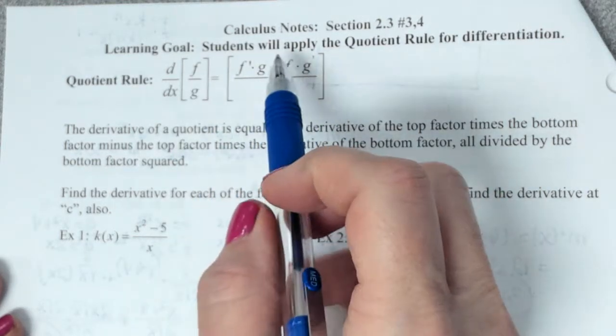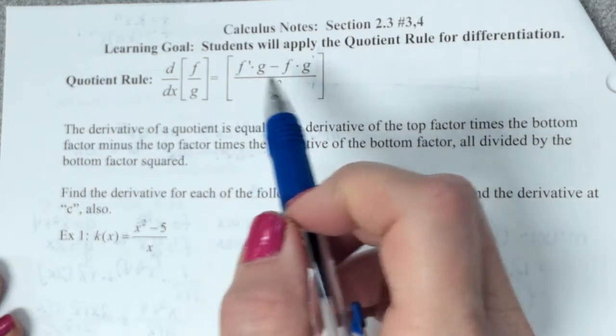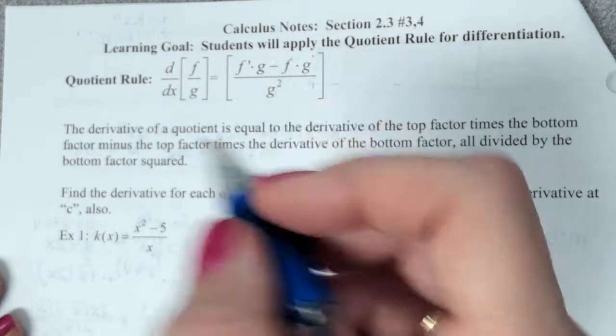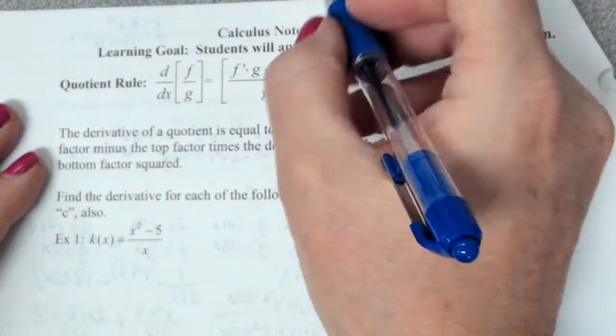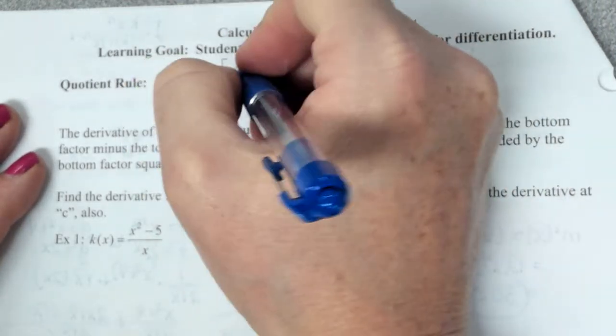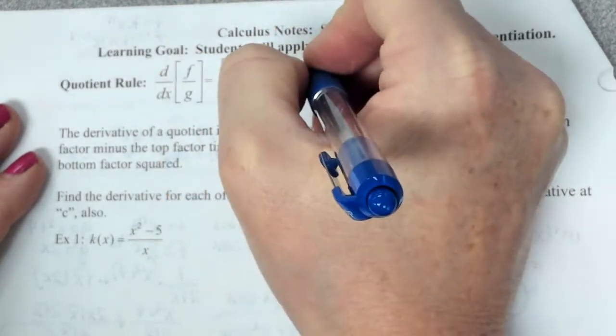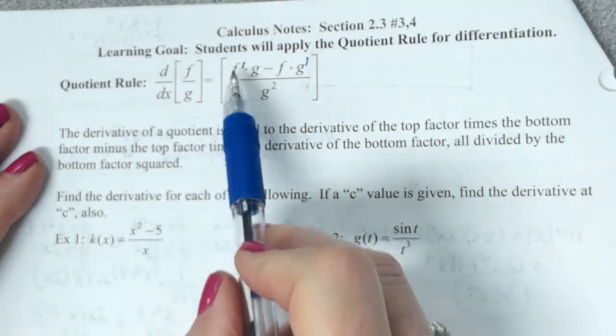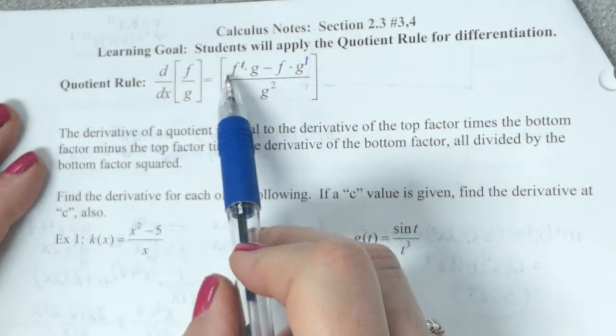Your book explains why this works. They show you a little proof as to why it works. I don't really want to take the time to show why it works, but it is something that you're going to have to memorize. This prime is kind of hard to see, so you might even want to go over top of that with your pen just to make sure you understand that it's going to be like this.